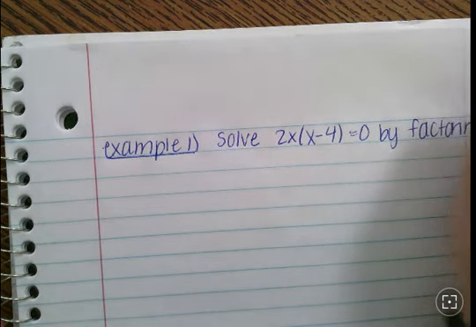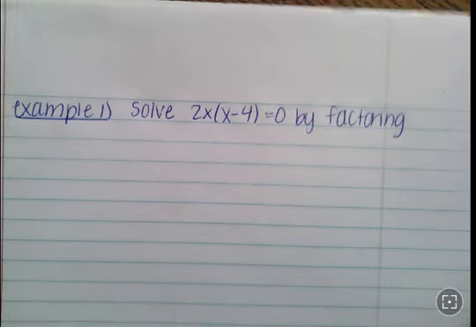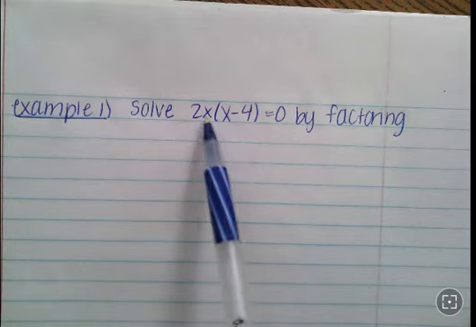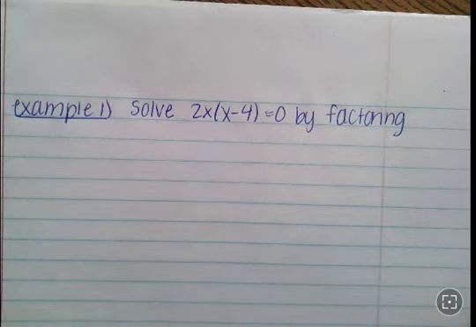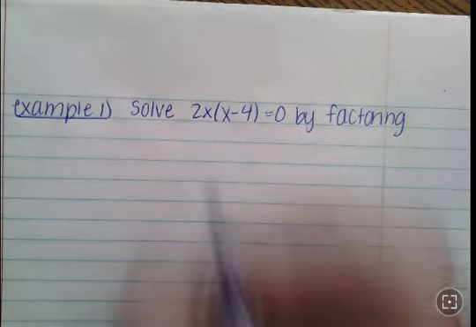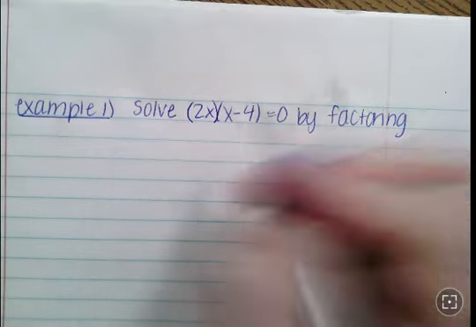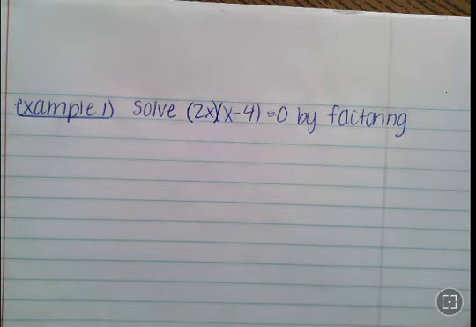Okay, now it is already in factored form, so that's good. That's the first step, is to make sure it's in factored form, and that just means you can't factor this anymore, okay? You've already factored it. So now we're going to use the zero product property to say, okay, I've got two things multiplied together here. I've got 2x and I've got x minus 4. So I've got two things multiplied together that equal 0.